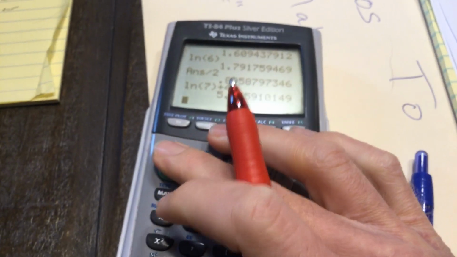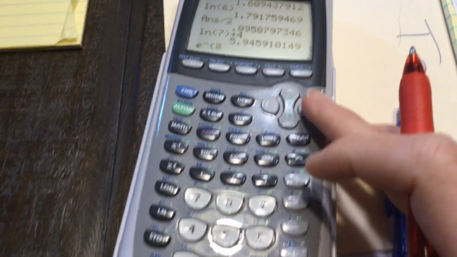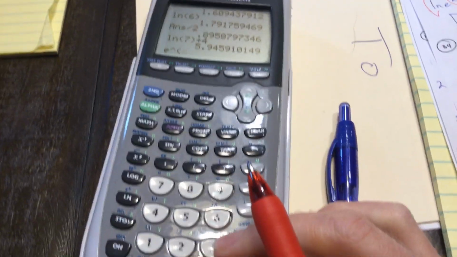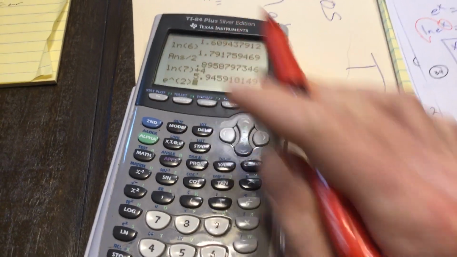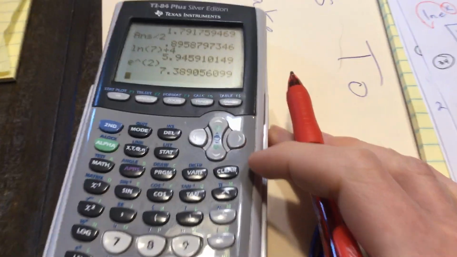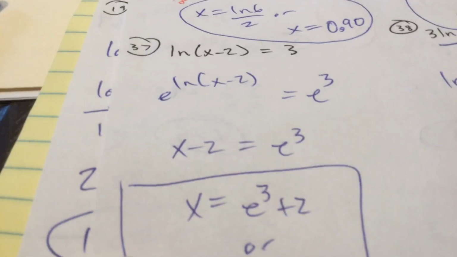Now, in your calculators, how you find e, it is second natural log. Second natural log. My calculator is a little different here. You would have an exponent blinking. In my classrooms, ones you just type in 2 and you hit enter. 7.39 is how it rounds.